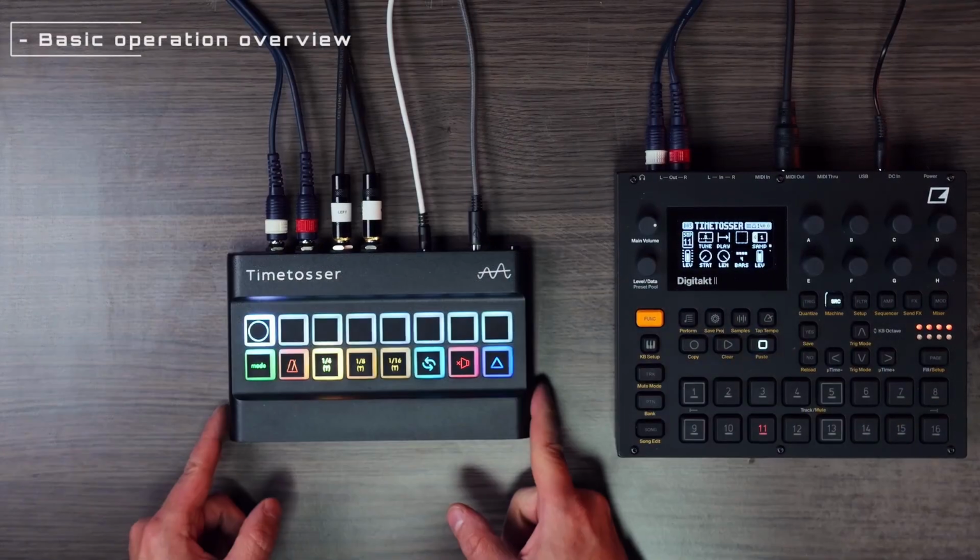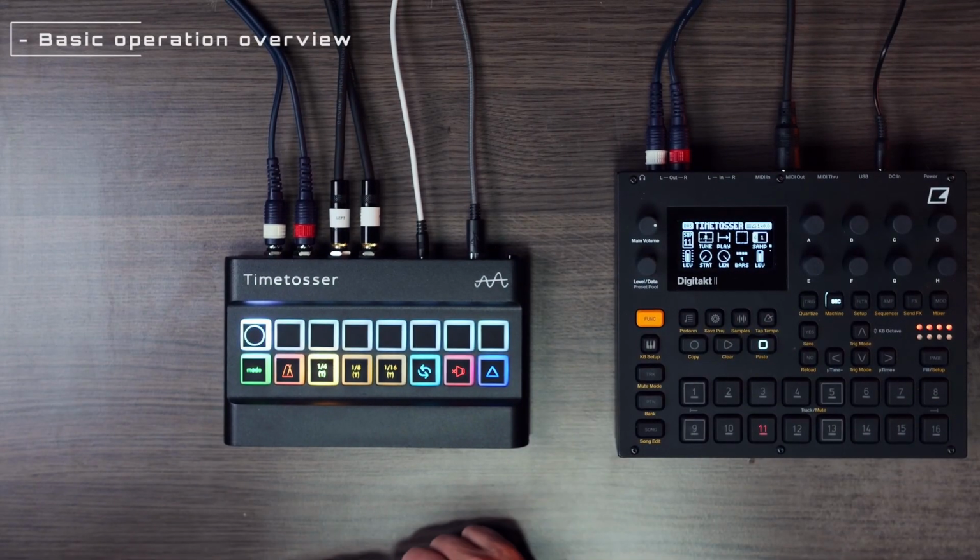But these are the basic functions of the Timetosser, and in the next videos we are going to dive a little bit deeper.